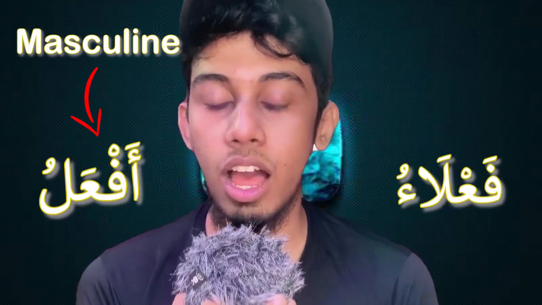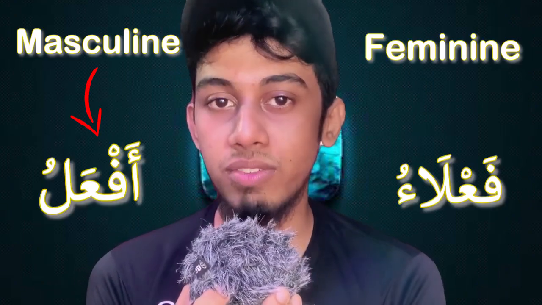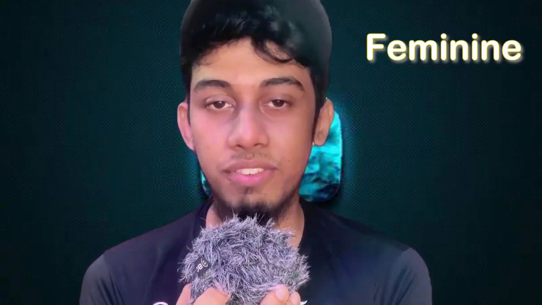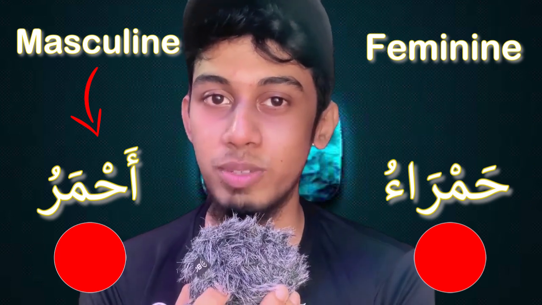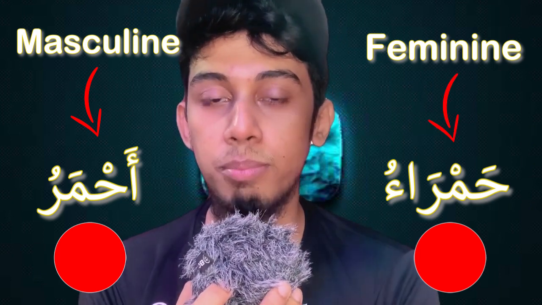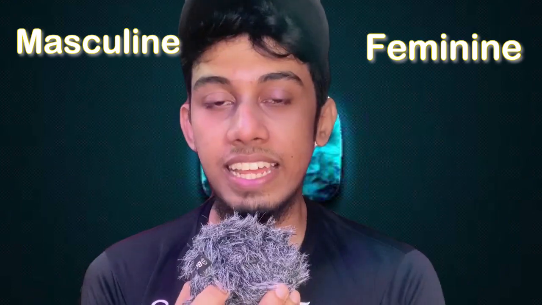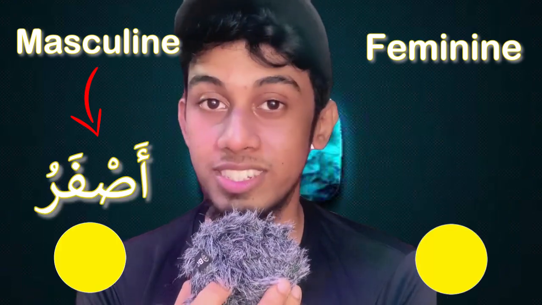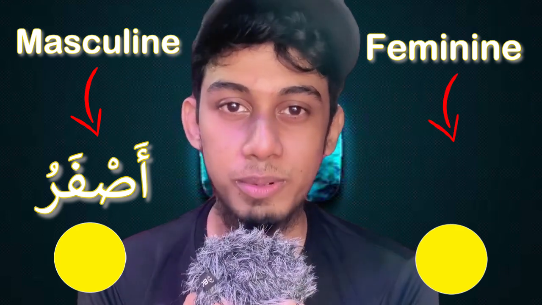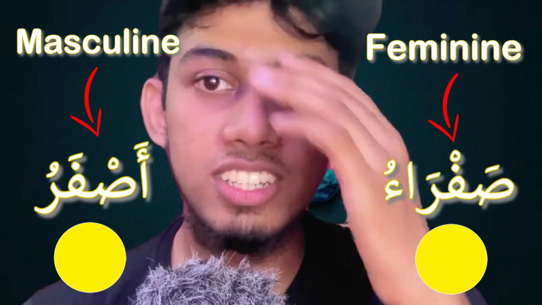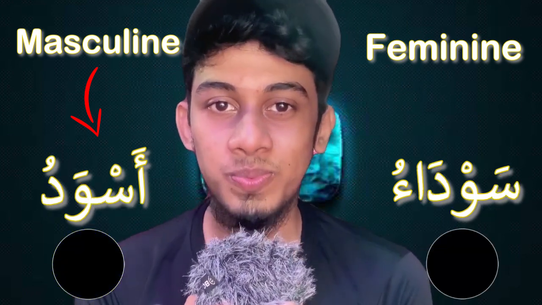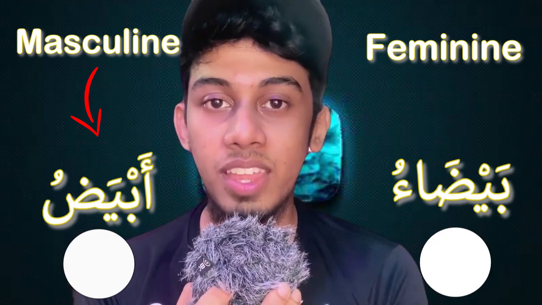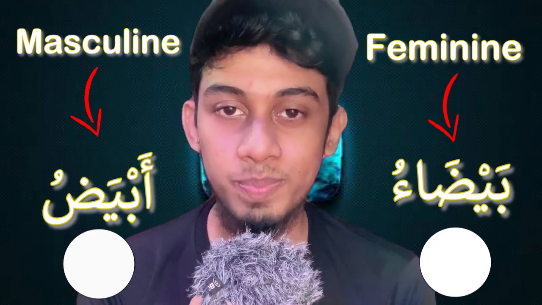These six colors follow a pattern. The masculine pattern is af'alu and the feminine pattern is fa'la'u. If I say in a masculine form ahmaru, which means red, the feminine form would be hamra'u. Follows the pattern. If I say asfaru, which means yellow, feminine form would be safra'u. Azraqu, zarqa'u. Aswadu, sawda'u. Abyadu, bayda'u.